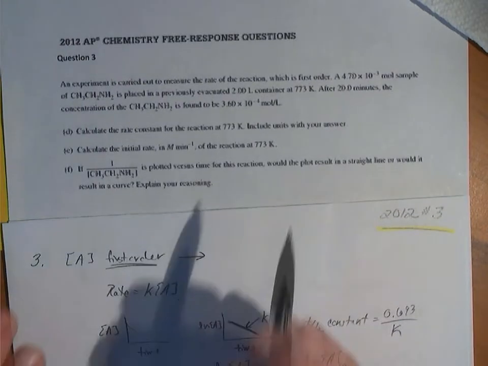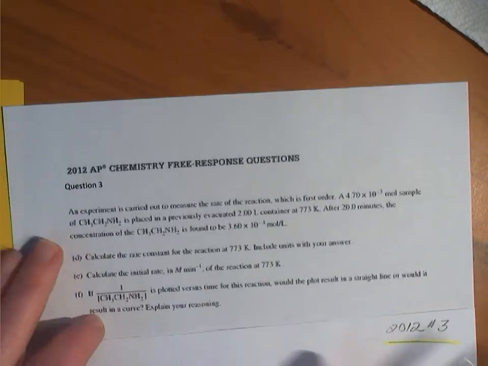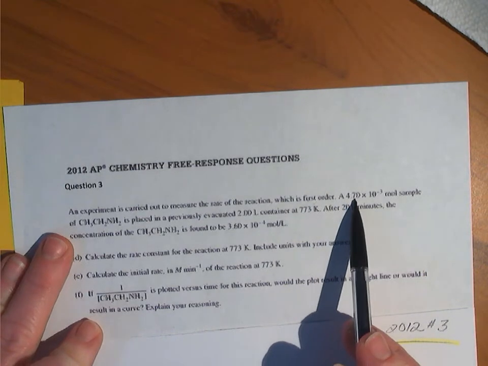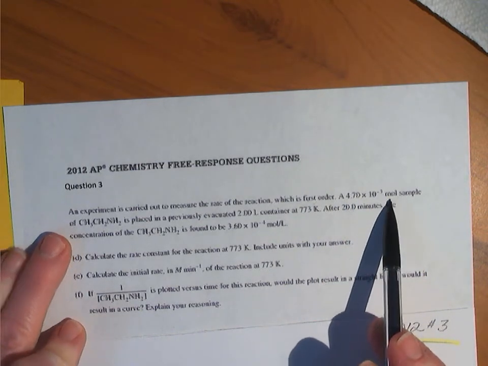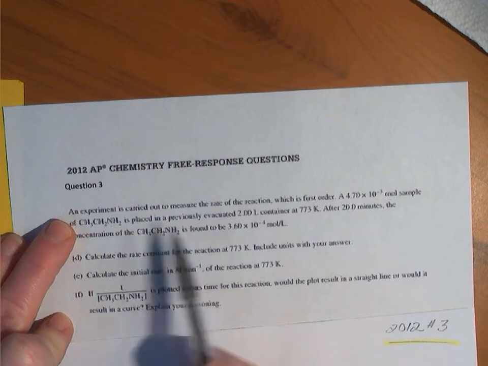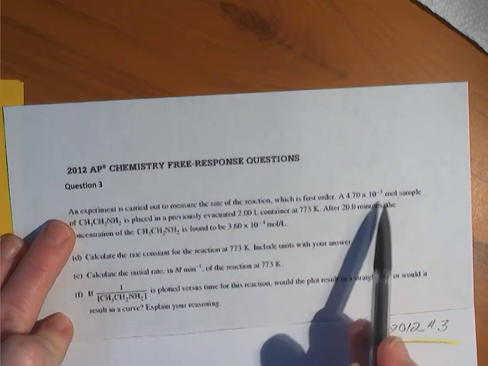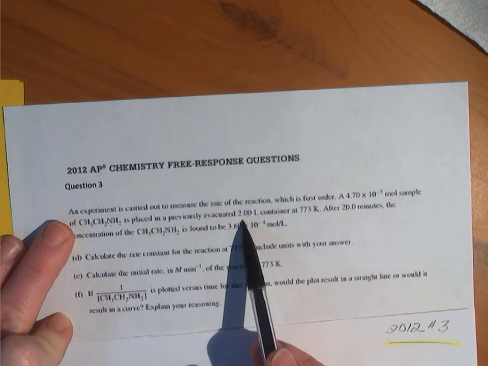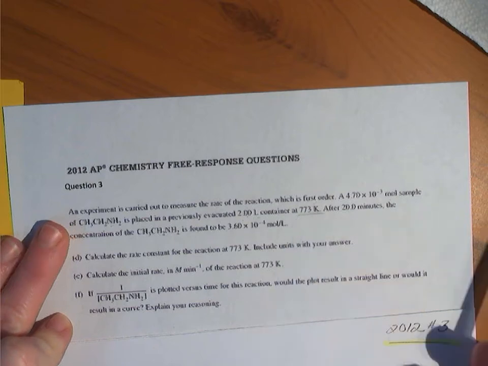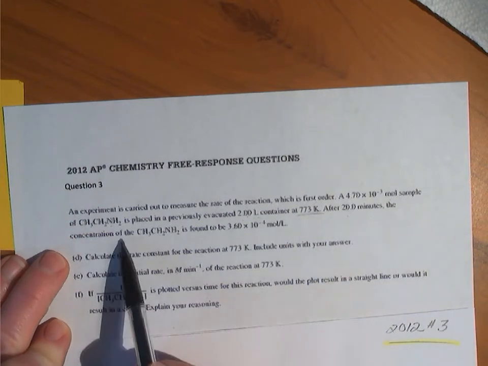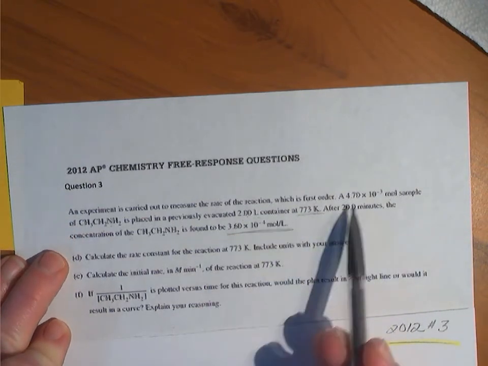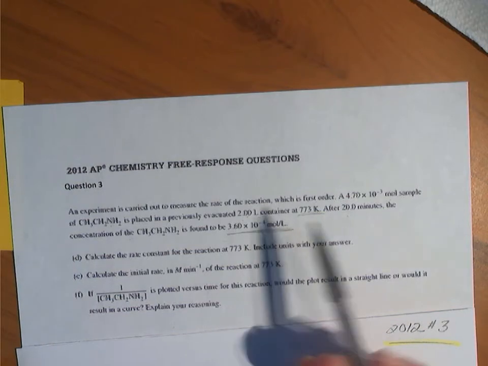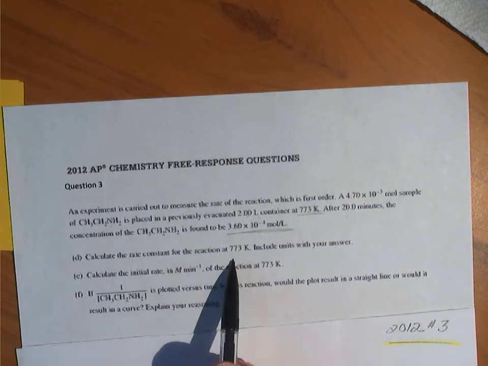Okay, they're telling us that they're starting with 4.70 times 10 to the negative third mole of your reactant in a 2-liter vessel. I might need concentration, so I'll have to divide that, at 773 Kelvin. After 20 minutes, the concentration is found to be this, lower because it's a reactant. Calculate the rate constant.